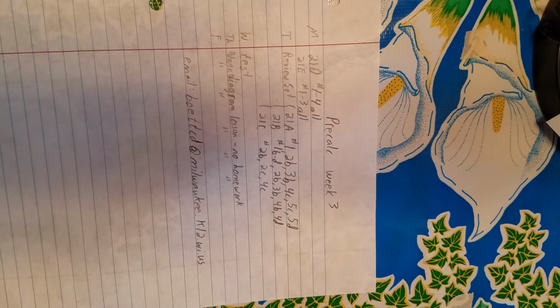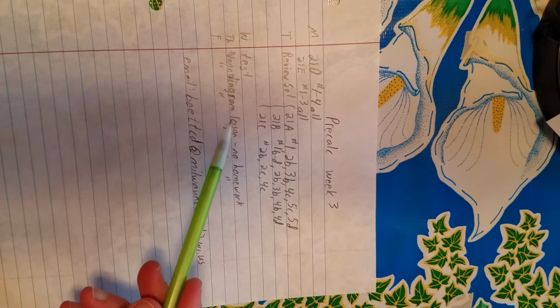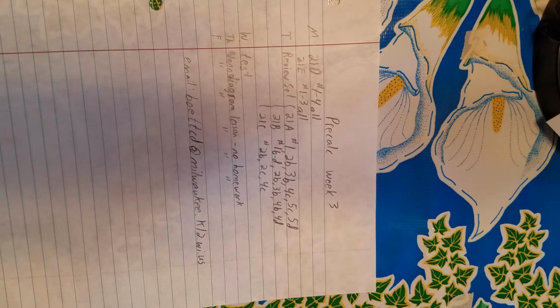And then what we were going to do this week, Thursday and Friday, were just 2 Venn diagram lessons that go with the IB test. So there's my email again. If you need to ask any questions, more than happy to help. All right.